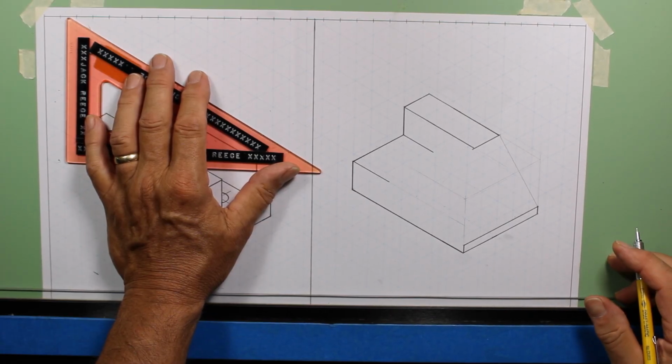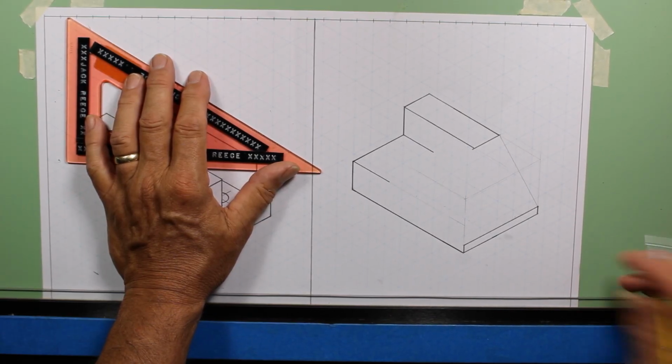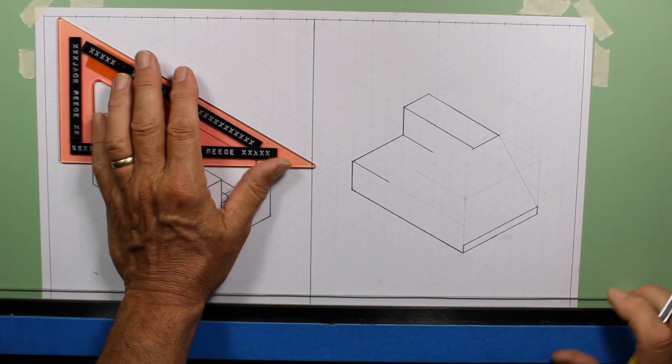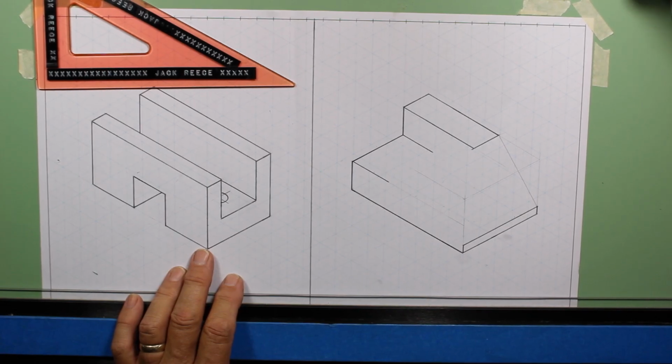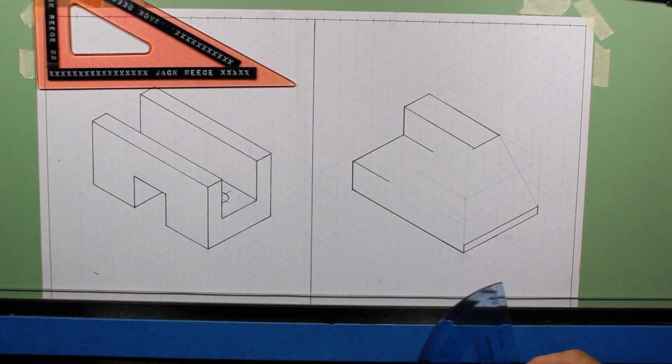In your case, probably the easiest thing to do would be to take a protractor and determine the angle of that line.